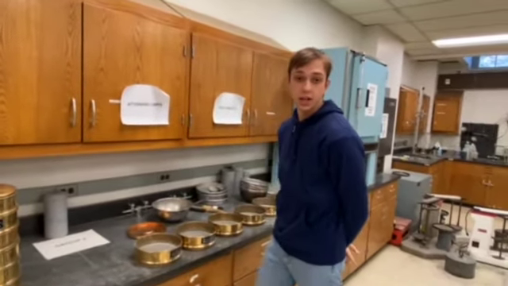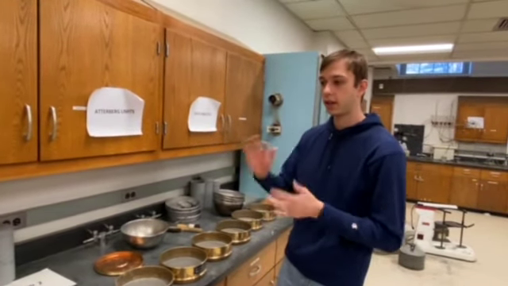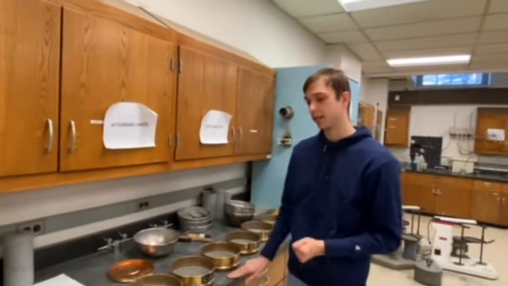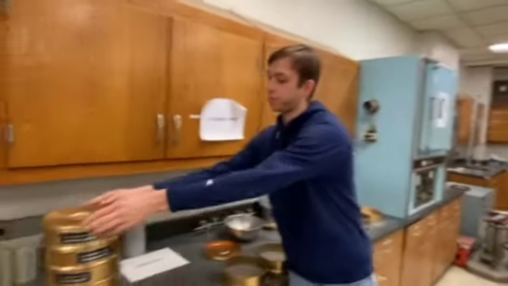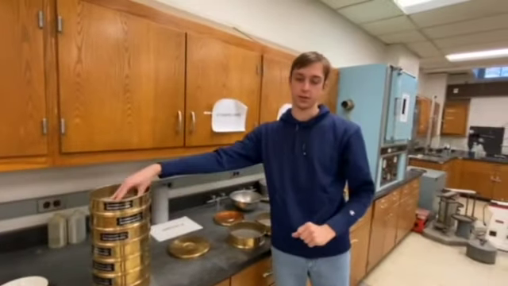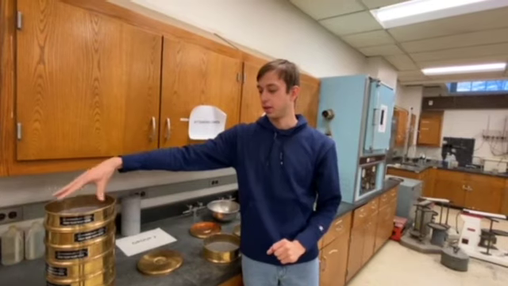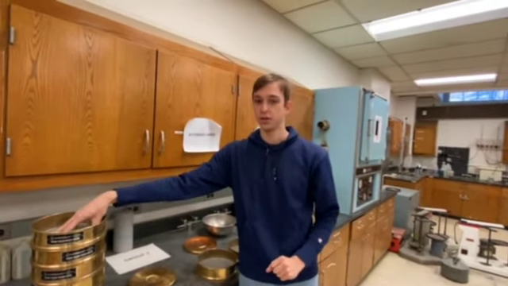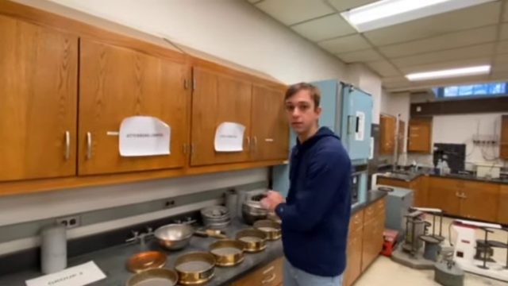After 10 minutes of shaking, set it aside and give it 2 minutes to settle to allow any fine particles to settle to their respective layer. After that settling, take each pan out and weigh it with the soil sample that's retained. That way you can get the difference between the mass of the sieve without soil and the mass of the sieve with soil, thus calculating the mass of the soil retained on each sieve.